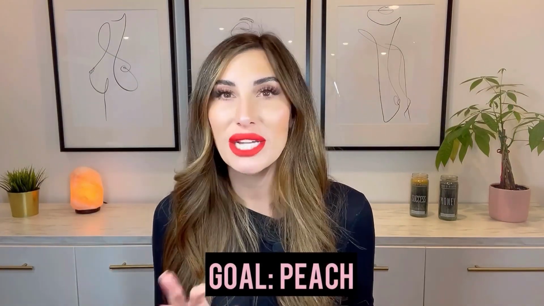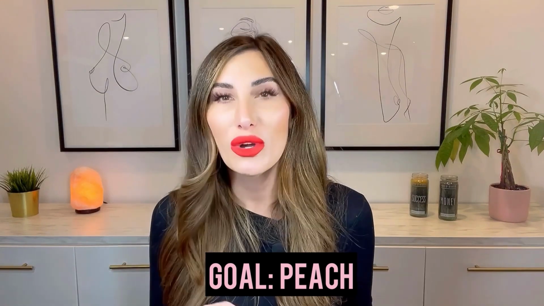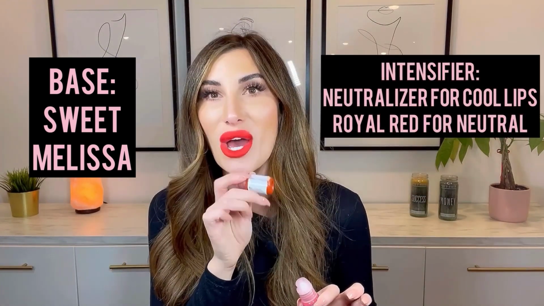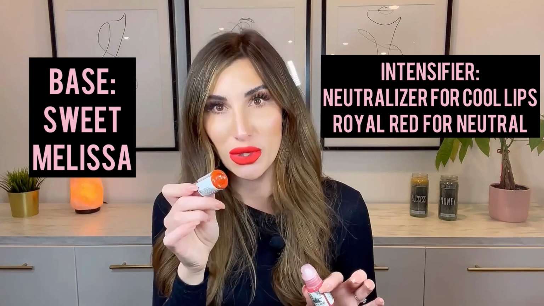So your next client comes in, she's looking more for a peachy pop to her lips. We're gonna assess her lip and decide what intensifier we're going to use, but we know we're gonna use our peach base, which in this case is Sweet Melissa. If she has slight coolness to her lips, we're gonna intensify it with Orange Crush or Neutralizer.